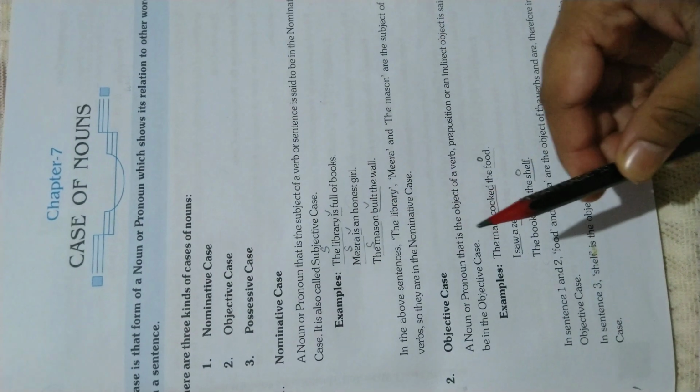A noun or pronoun that is the subject of the verb or of the sentence is said to be in the nominative case. For example, in the sentence, the library is full of books, the noun is the library, and it is the subject of the verb. So the noun or pronoun, the library, is the subject of the verb or the sentence.